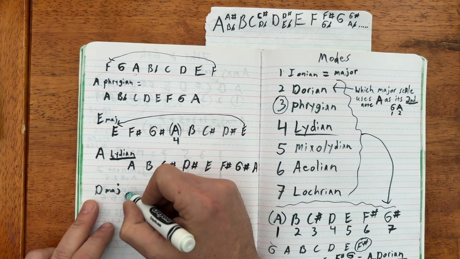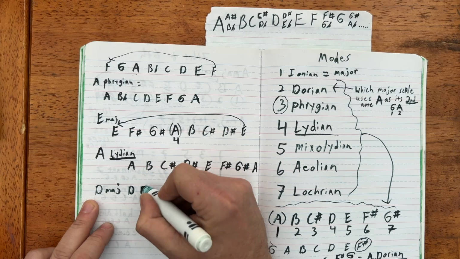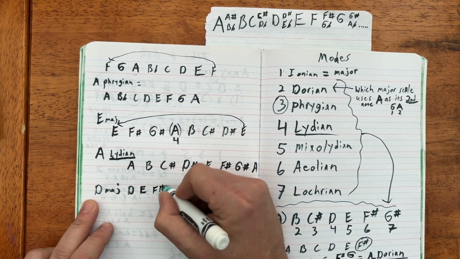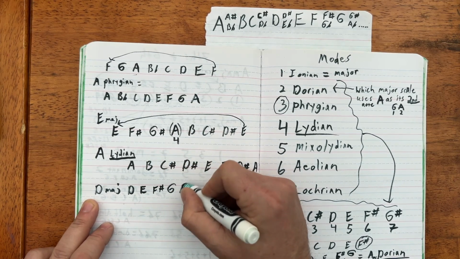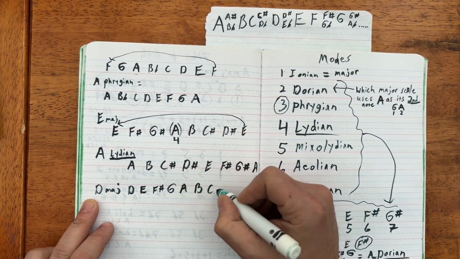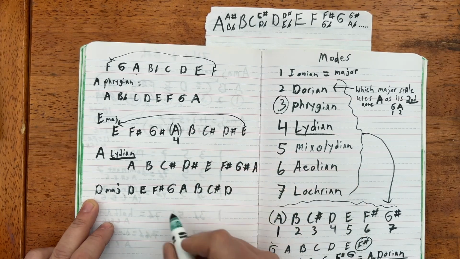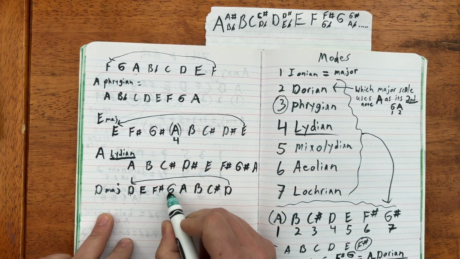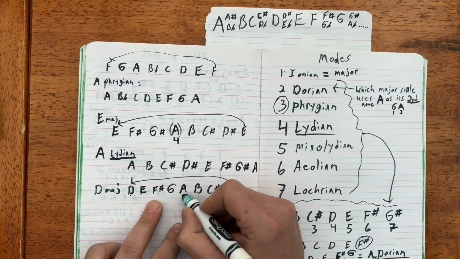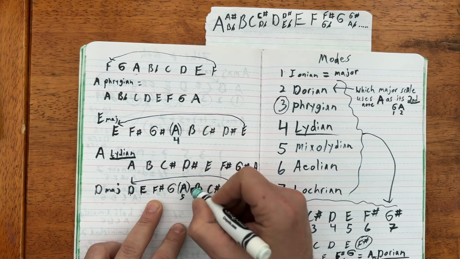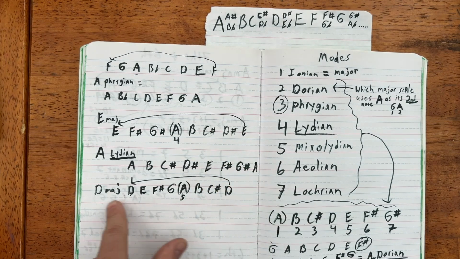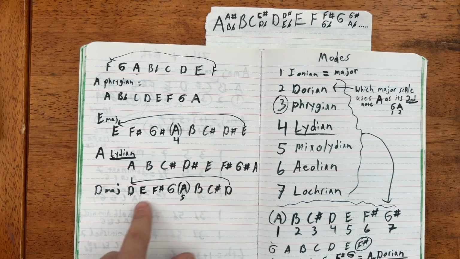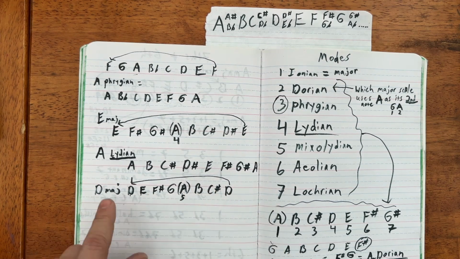So it's going to be D, E, F sharp, G, A, B, C sharp, and D, and back around. And so what do we find here? 1, 2, 3, 4, 5. The 5th note in the scale here is going to be A.